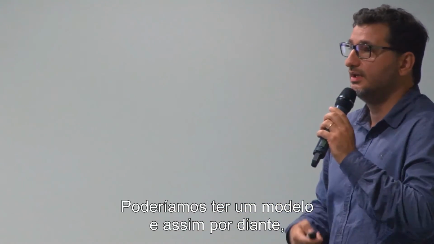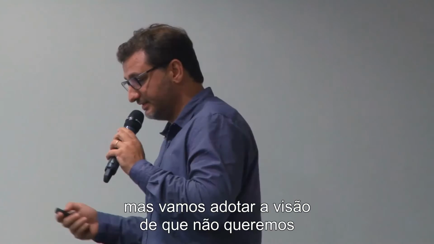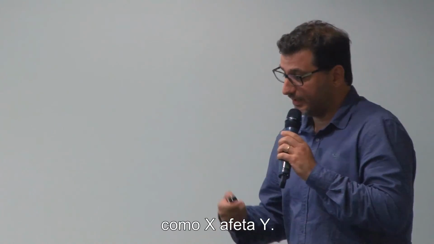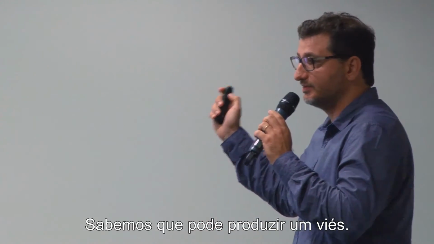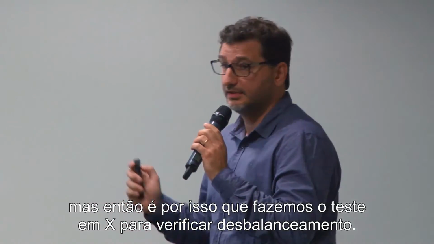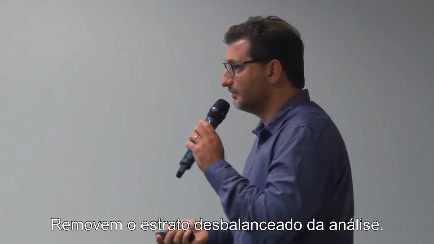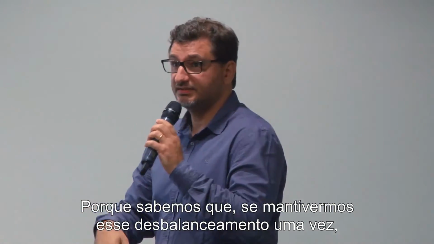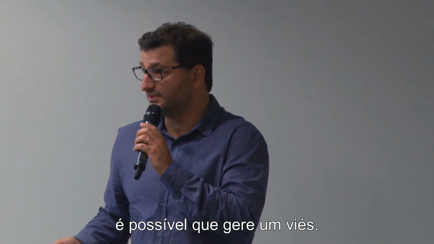We could have a model and so on, but let's take the view that we don't want to say anything about how X affects Y. We know it might produce a bias, I don't know how exactly, so that's why I'm testing for imbalance in X. So what people typically do is remove unbalanced strata from the analysis, because I know that if I keep those unbalanced ones, I may be producing some bias.